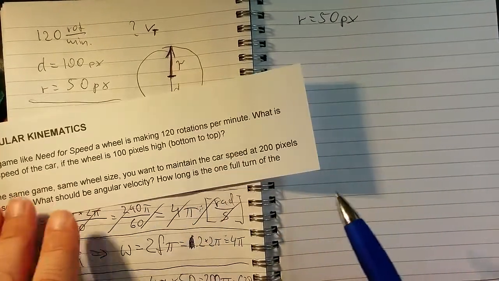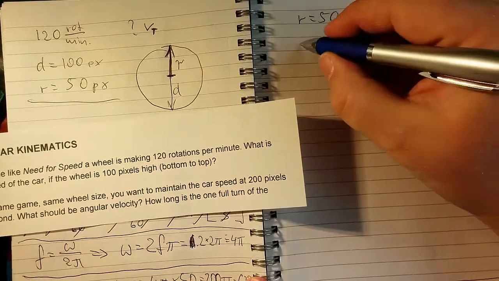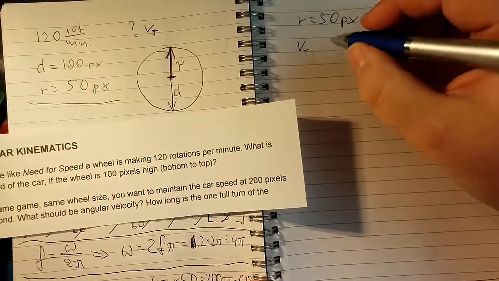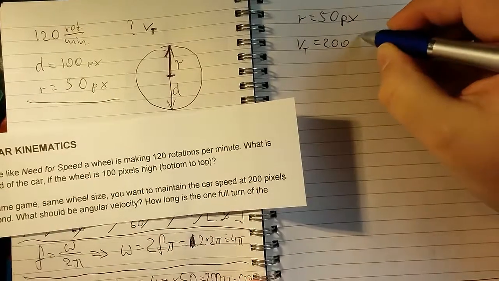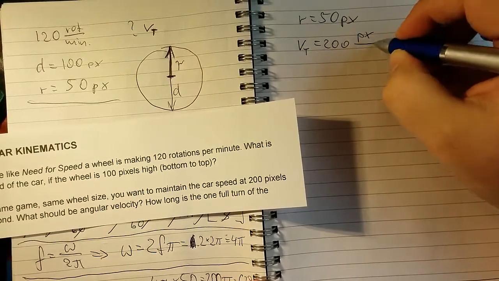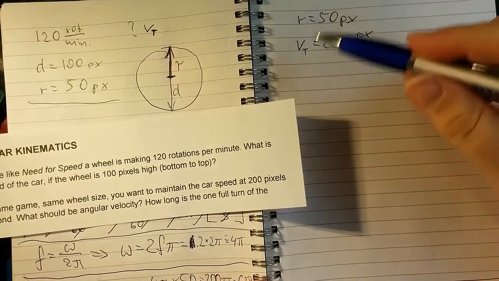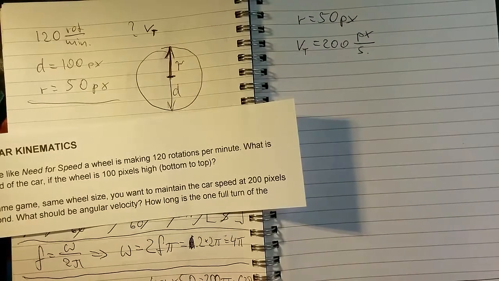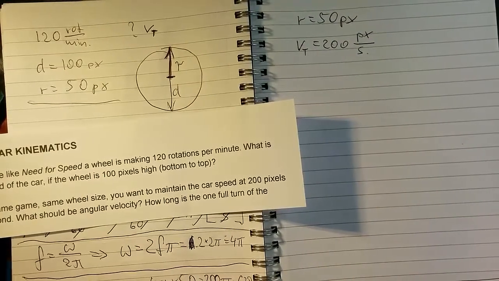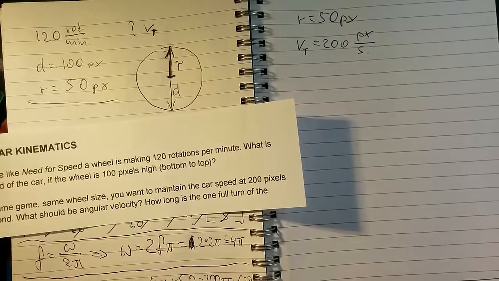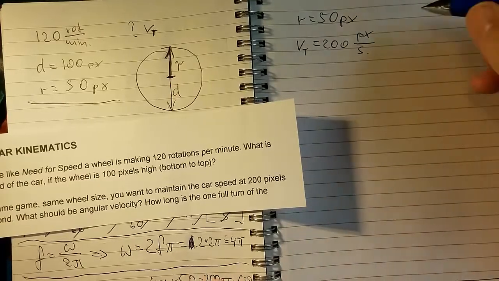You want to maintain the car speed. You now know that the car speed is the tangential velocity of 200 pixels per second. I had a very similar case quite recently when I created for you a game about skulls and ropes, and I also had a small velocity of the skull.